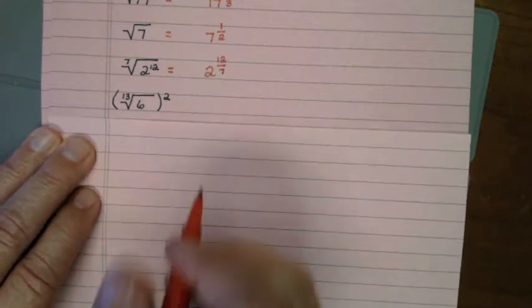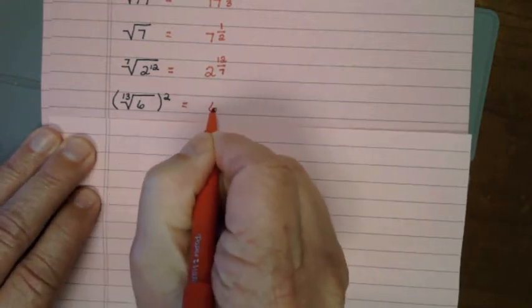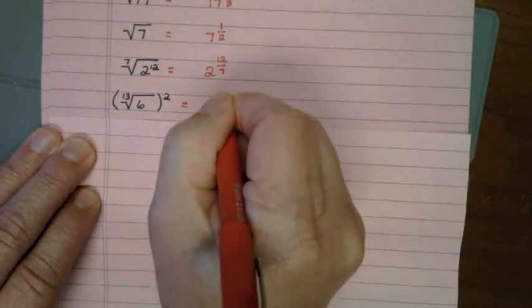Sometimes the exponent will be on the outside. Still do it the exact same way. Write down the radicand, make a fraction, put the exponent in the top, put the index in the bottom.